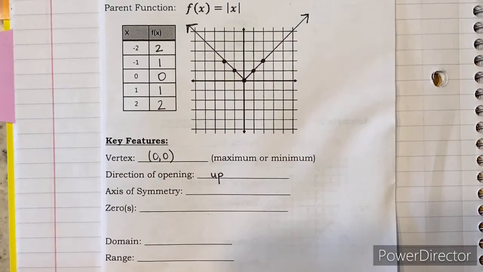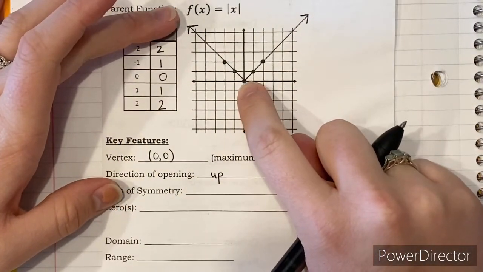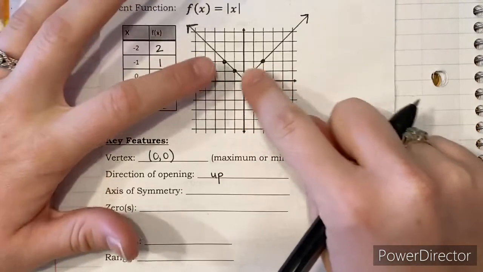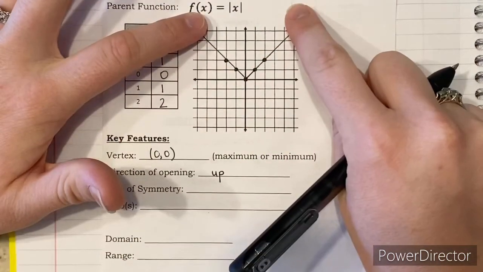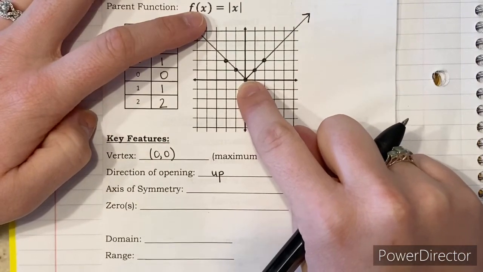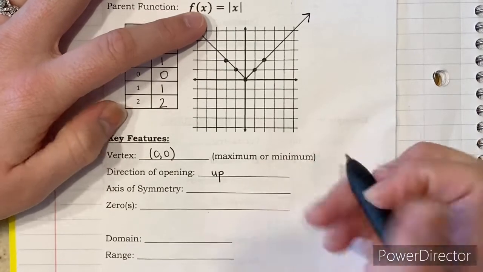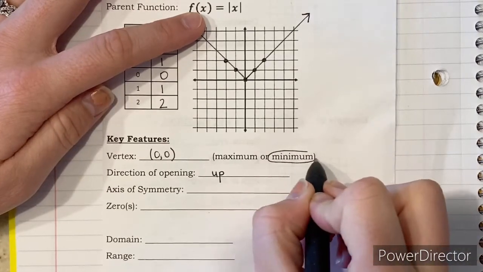Since this graph is opening up, now we can talk specifically about this vertex. Since the graph is opening up, this is the bottom of our graph, and bottom relates to a minimum value, okay? So this vertex is a minimum.